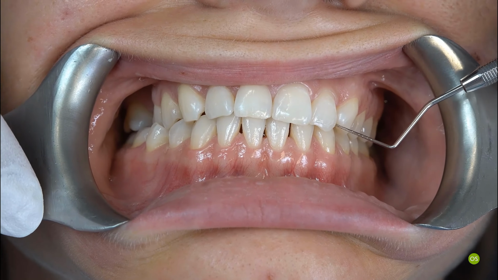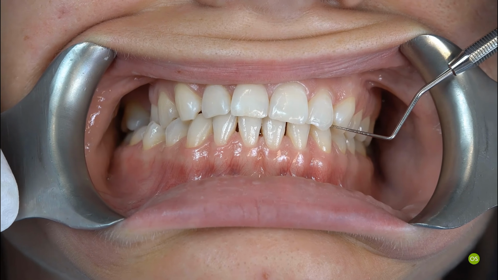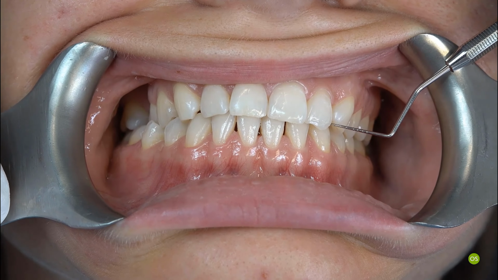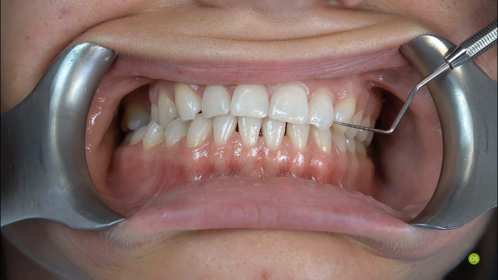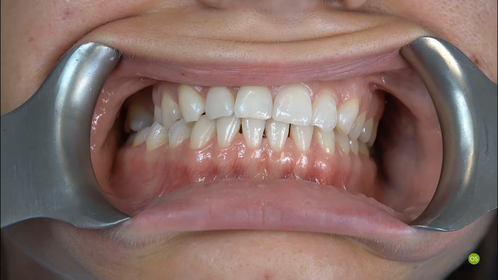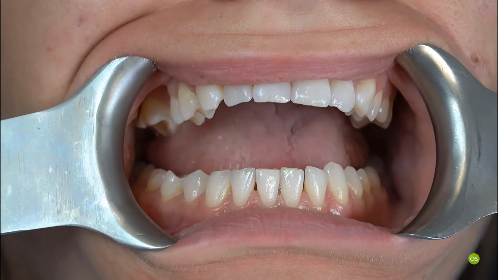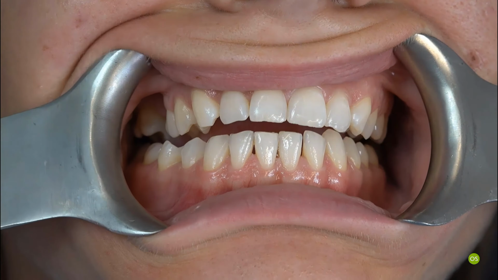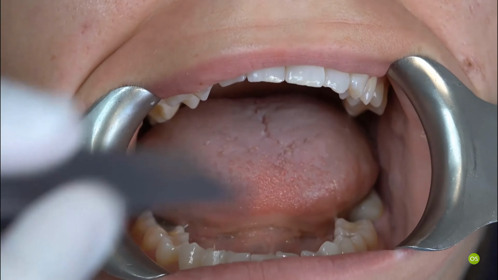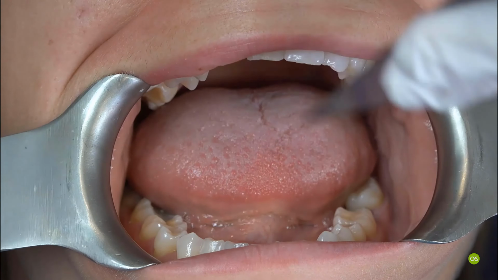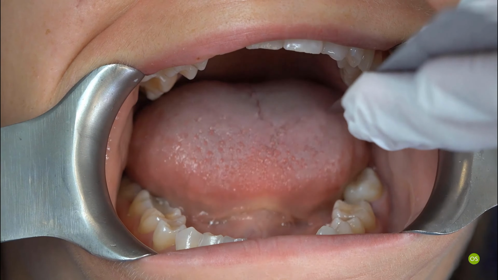Perfect. And then that's the overlap, which is nearly 4 millimeter. So 4 plus 3, so 7 millimeter is the lateral excursion. And then we assess the occlusal plane. So open again. So we check the occlusal plane on the upper.